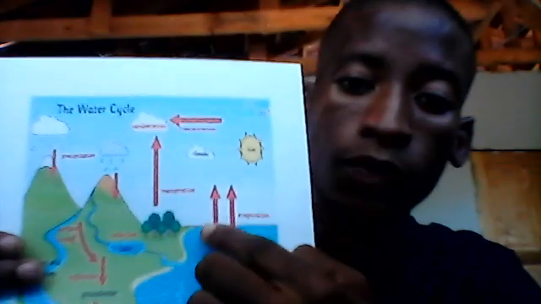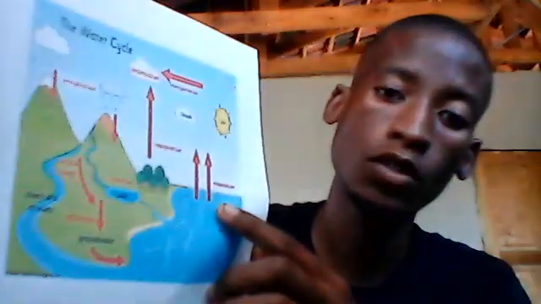First of all, I'll explain what evaporation is. We all know that evaporation is the process whereby liquid changes to gas. When water is heated on the surface by the sun and goes up in the form of gas, that's what you call evaporation. This diagram shows evaporation. This is the arrow that shows evaporation. These two arrows show evaporation.